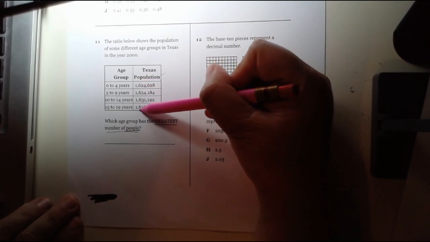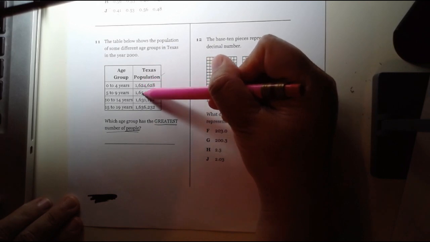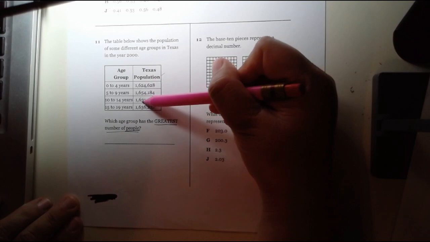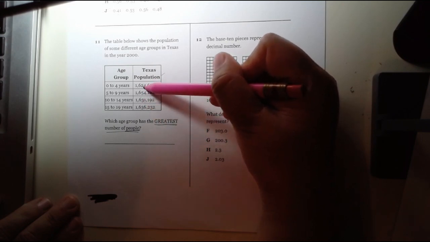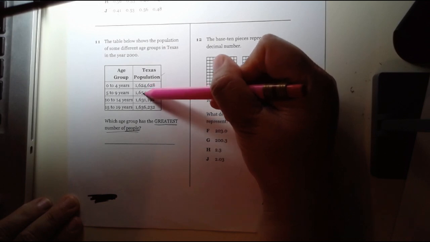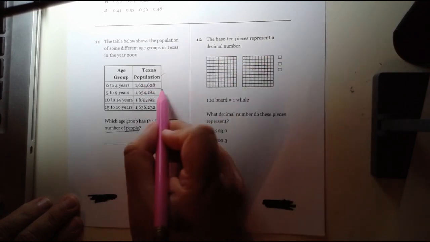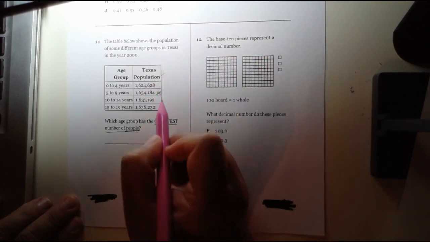So I have to go down to the next place value, the 100,000s, and it's all the same. So what do I do now? I got to keep going, right? So now I'm in the 10,000s. So if I look here, okay, so it's a little bit different. I've got 2 3s, a 5, and a 2. Now I'm looking for the greatest number. Oh, 5. 5's bigger than 3. 5's bigger than 2. So this is my greatest population.